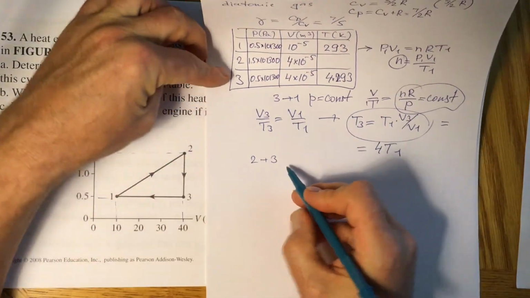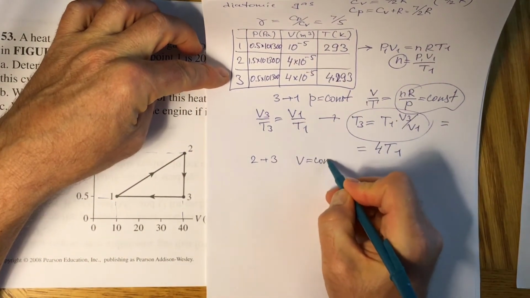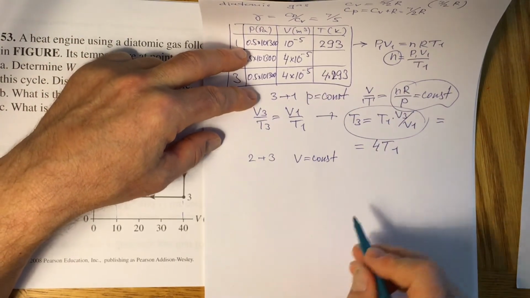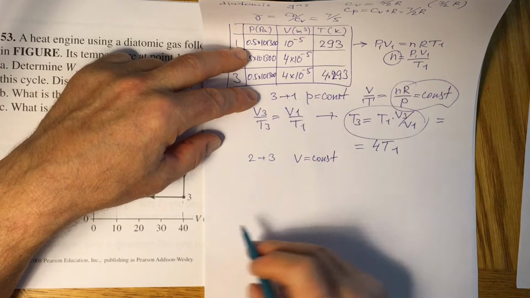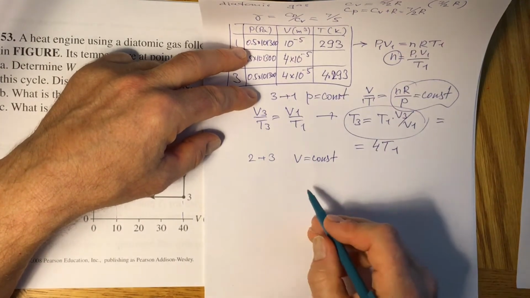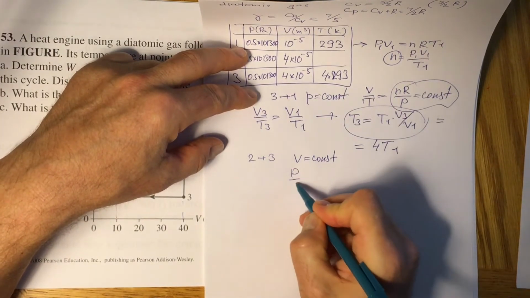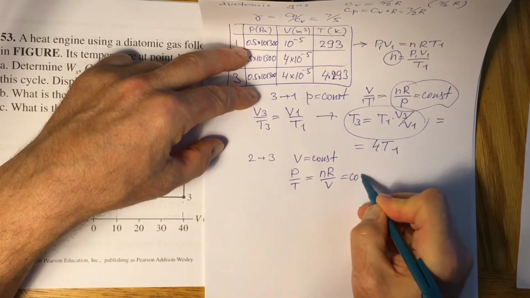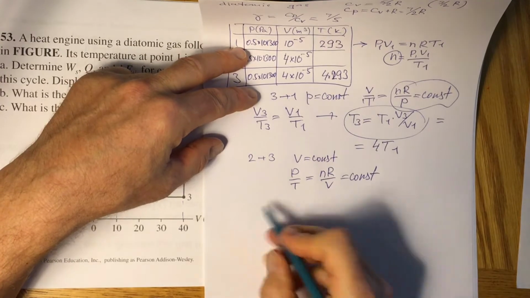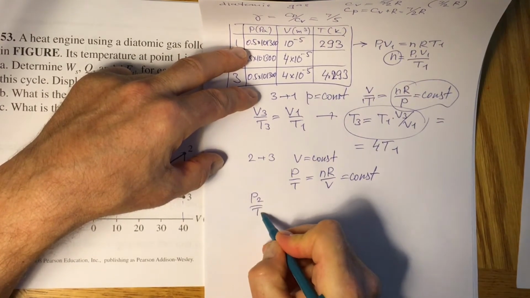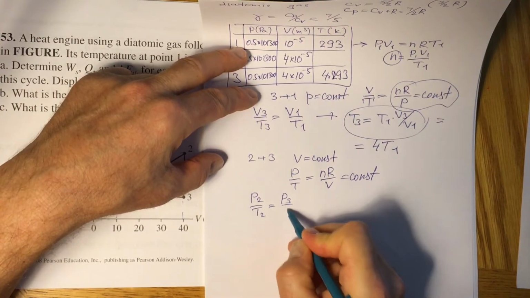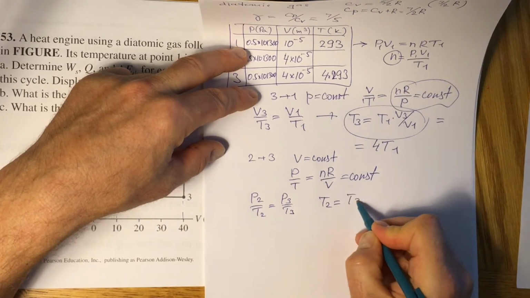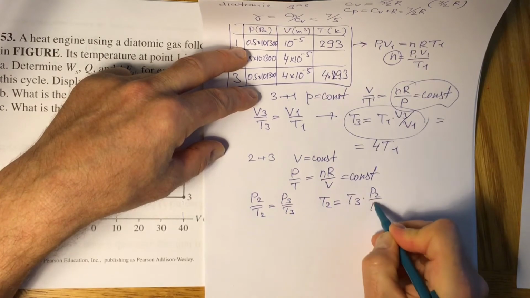Again, this is a process in which volume is constant. So you will rewrite your ideal gas law in such a way as to put everything which changed on the left, everything constant on the right. So you will have P divided by T equal NR divided by V, which is constant for this particular process. So it means that P2 over T2 equals P3 over T3. And from here T2 would be equal to T3 times P2 over P3.